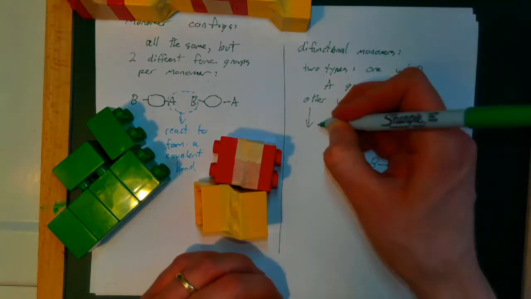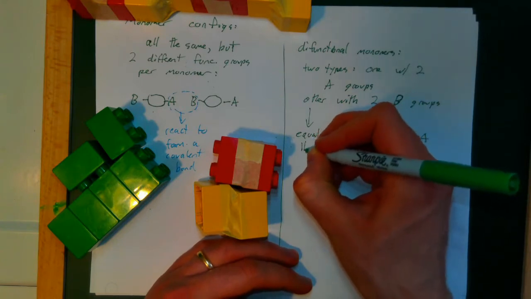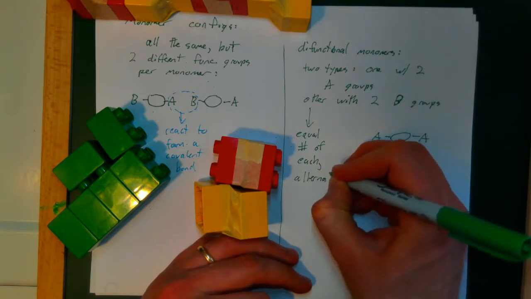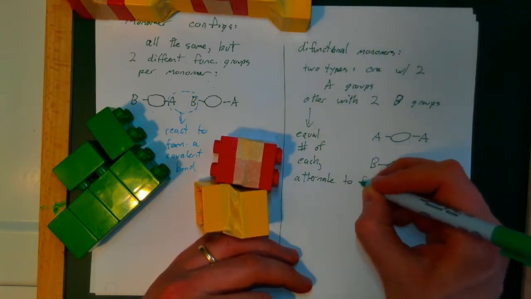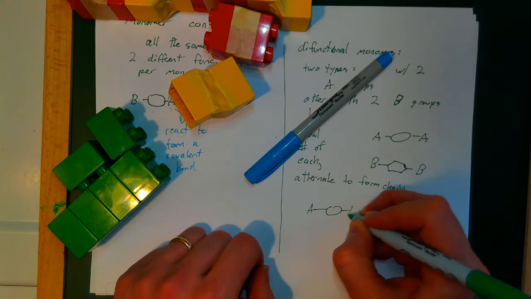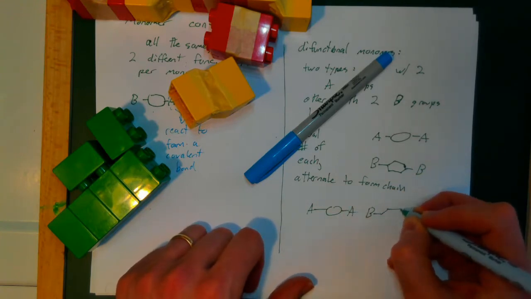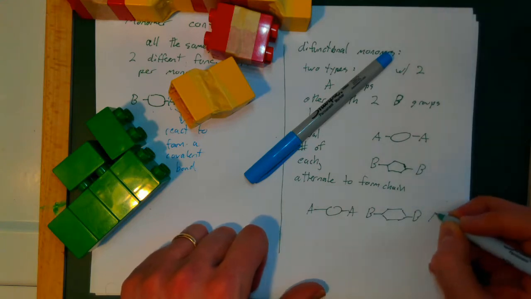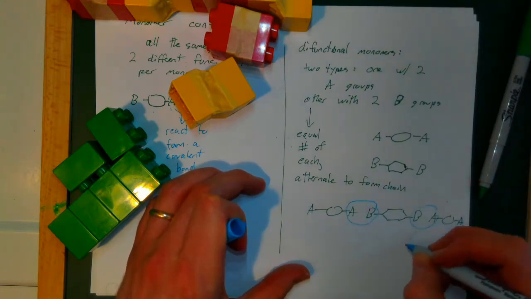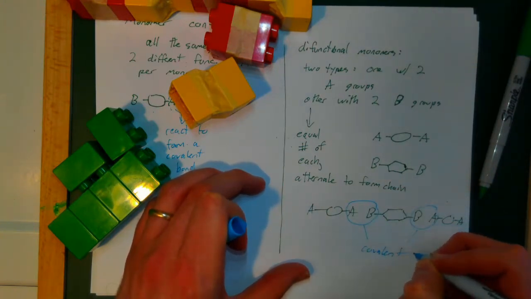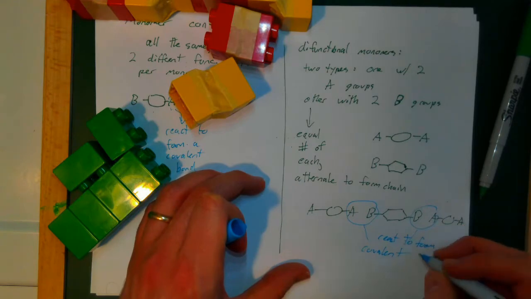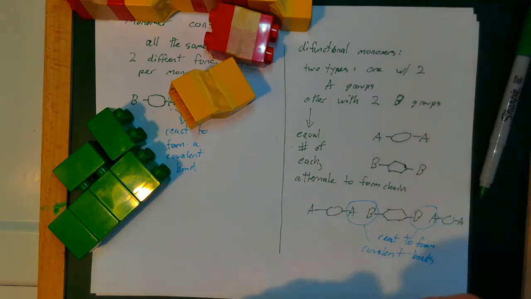So if I have an equal number of each, they alternate to form a chain, where I would have an A, a B, and then another A, and these react with each other to form covalent bonds.